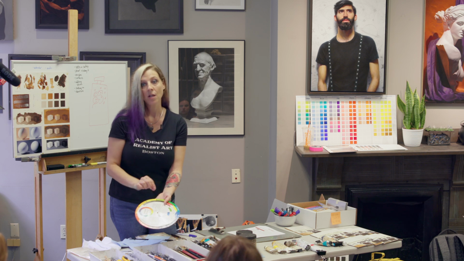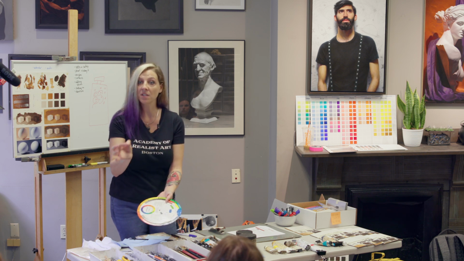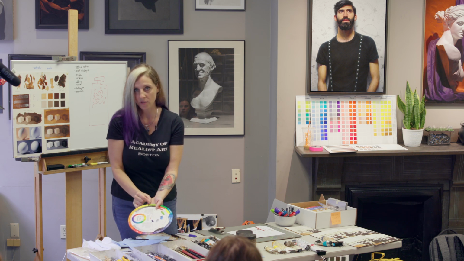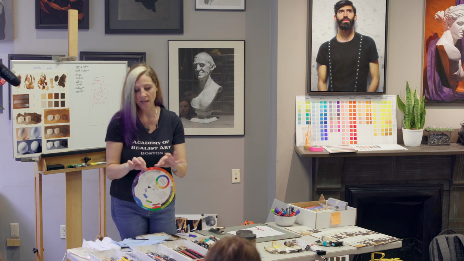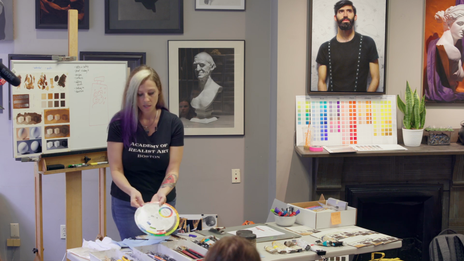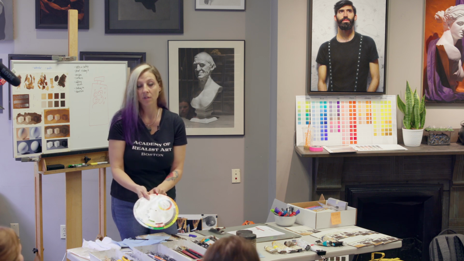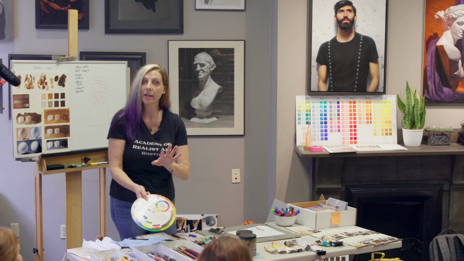Does that make sense? So when you see a light, a medium, deep, it's usually a slight shift across the color wheel. Same thing with cad red. Cad red deep shifts a little bit more purple, a little bit darker. Cad red light shifts a little bit more orange and a little bit lighter.